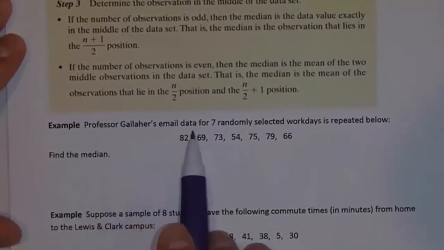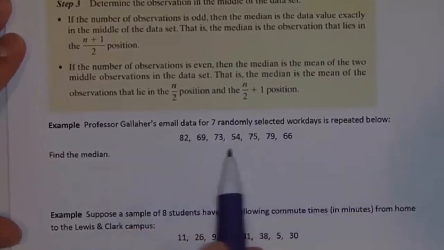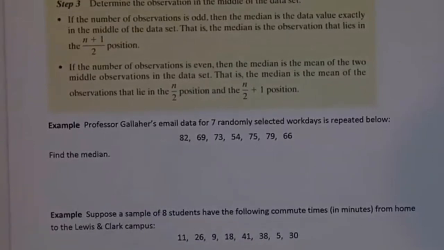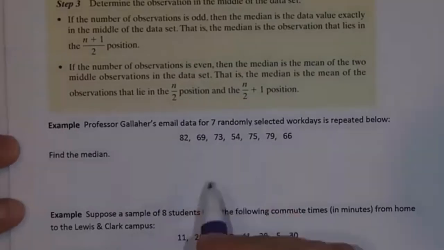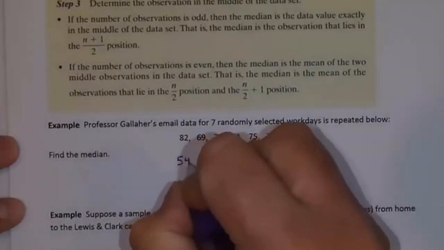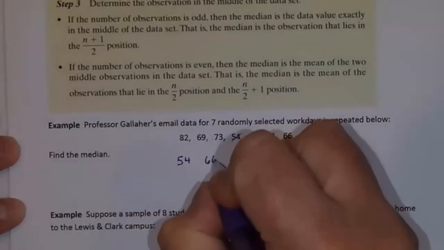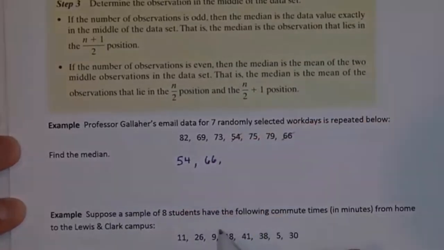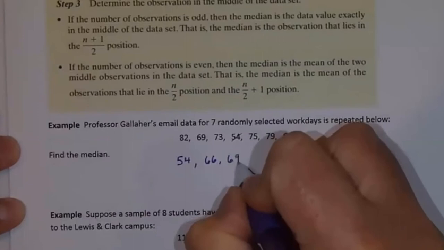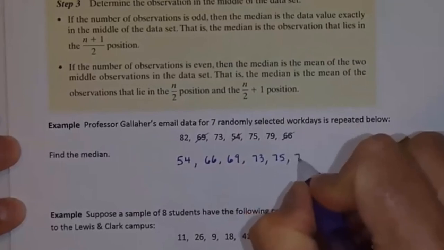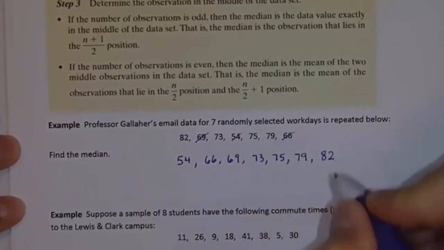Professor Gallagher's email data for 7 randomly selected workdays is repeated below. We want to find the median. So the first thing that I have to do is put the data in ascending order. My smallest data value in this case was 54. My next smallest data value is 66. My next data value is 69. And then 73. And then 75. And then 79. And then 82.